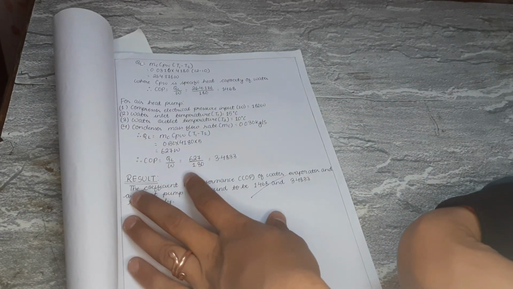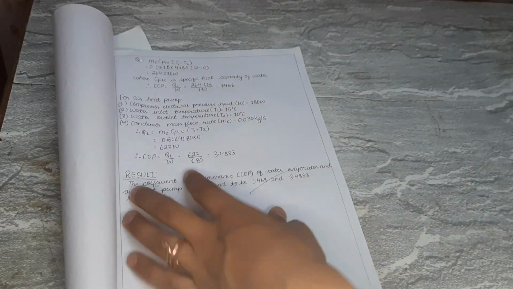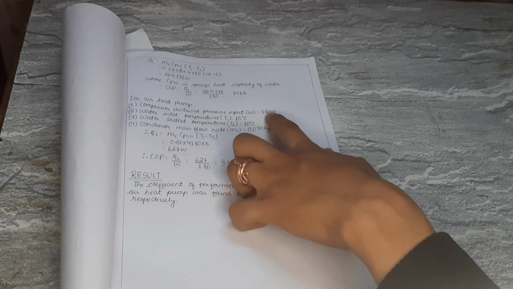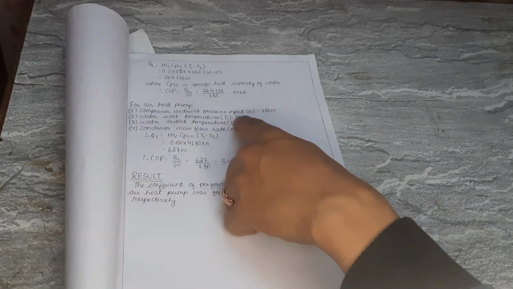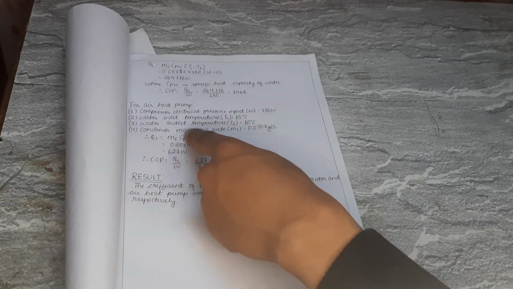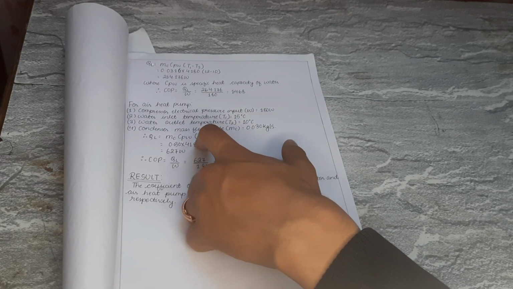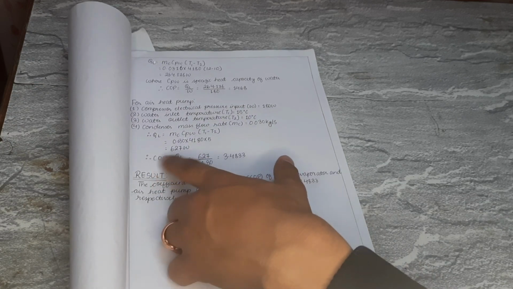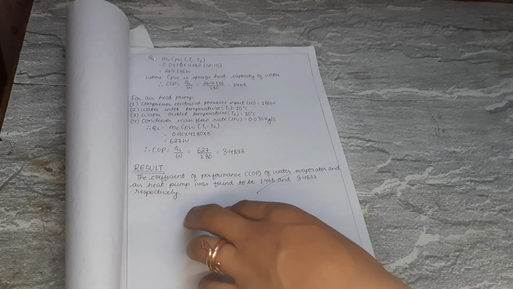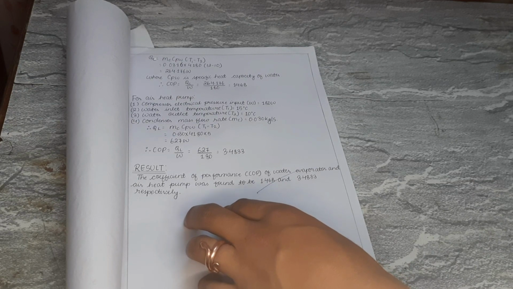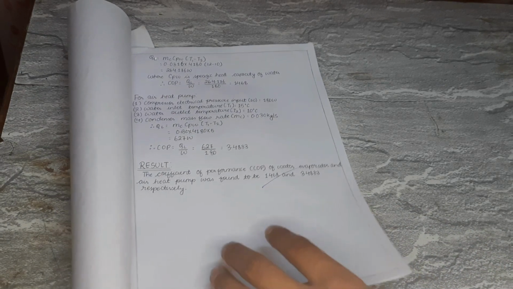Moving on to next, we have the air heat pump. That's the same, we just need to repeat the same process, right? Compressor electric power input, W, that is 180 watts. Water inlet temperature T1 and water outlet temperature T2. Condenser mass flow rate, same. Then Q equals m cpw (T1 minus T2), same. Then we need to calculate the COP. In this way we can observe the result. The coefficient of performance, COP, of the water evaporator and air evaporator heat pump was found to be 1.48 and 3.488 respectively. So in this way we can conclude the experiment.